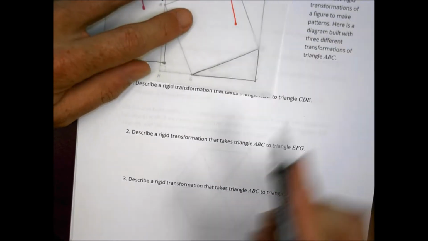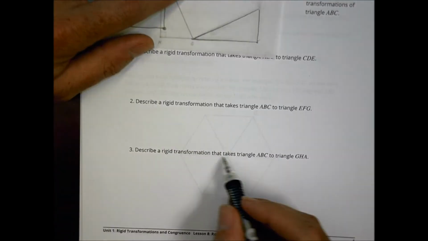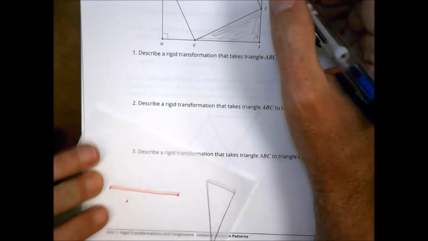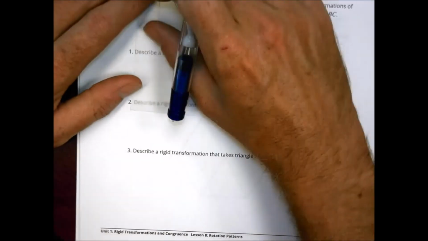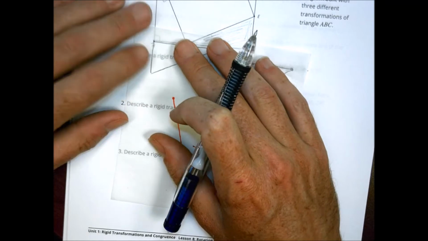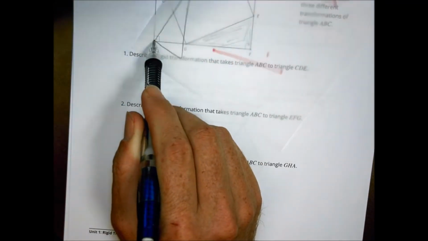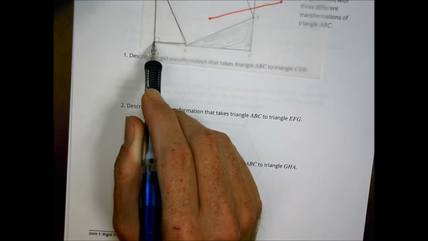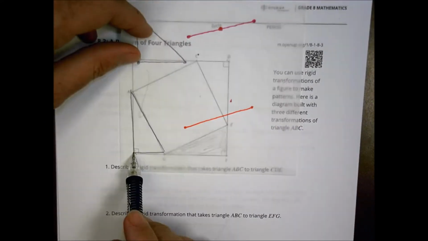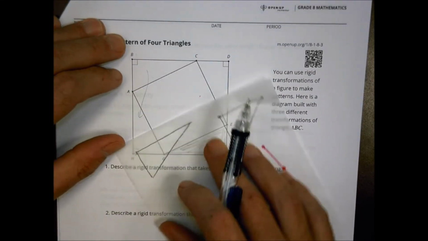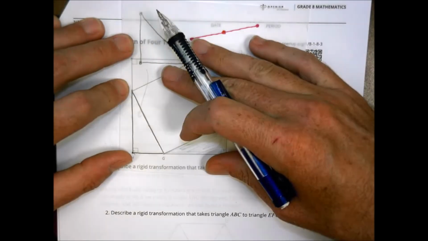Describe a rigid transformation that takes ABC to GHA. So going from here to there. Again, same idea. I might take this shape. I could initially translate B to point H down here and then maybe rotate it counterclockwise 90 degrees to end up with it snapping on top of that one right there. Sorry, I gotta move my paper a little bit. So moving from here, translating to H, rotating 90 degrees around H, you end up with it lining up there. So that's a variety of ways you could get those ones.